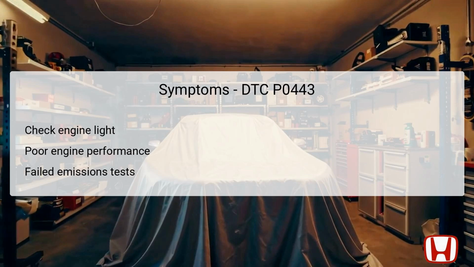Additionally, if the EVAP canister purge valve is faulty, drivers may notice a decline in engine performance, including stalling or erratic idling. In many cases, failures in the EVAP system can lead to the vehicle failing state emissions tests due to increased harmful emissions. Continuous monitoring of these indicators is essential, not only for performance, but also for ensuring compliance with environmental regulations.